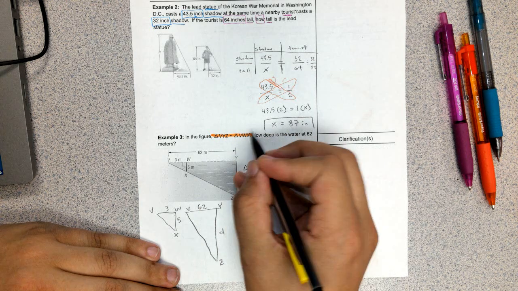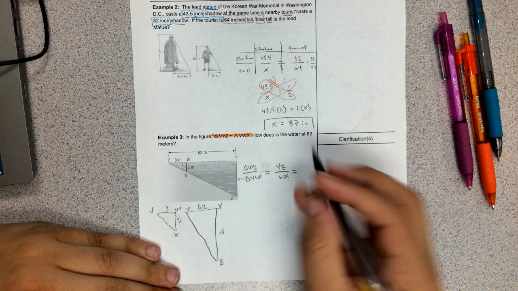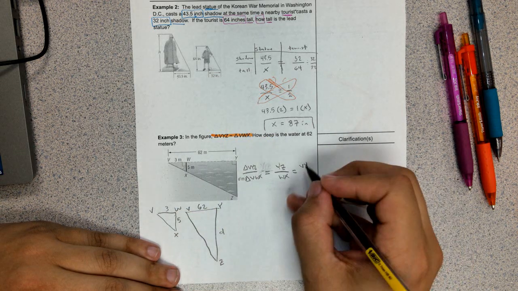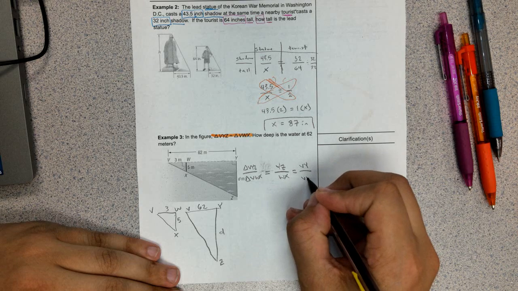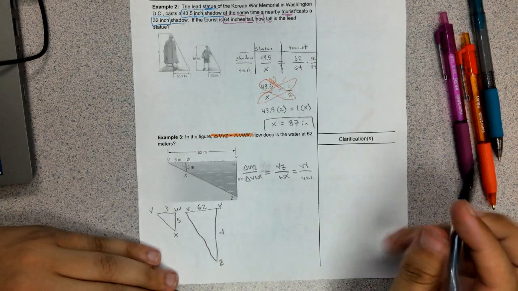Well, YZ is the last two letters, so this is going to be WX. And then I see that VY is going to be my value side, which means that I'm going to need VW, because VY is the first two and VW is also the first two.